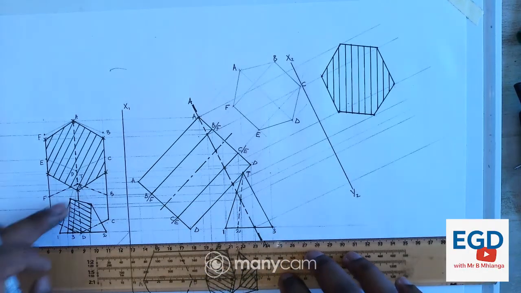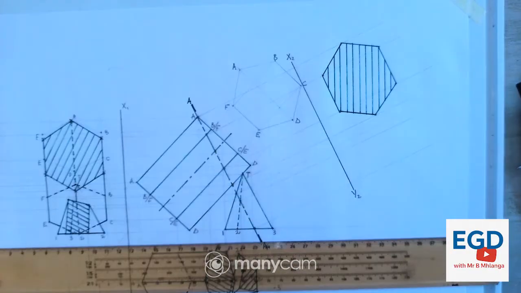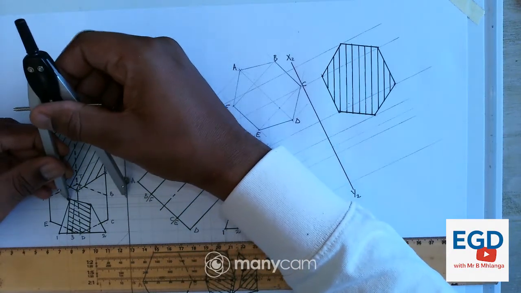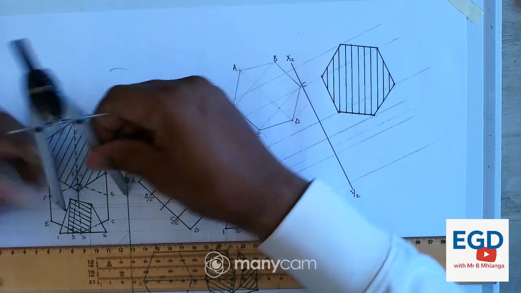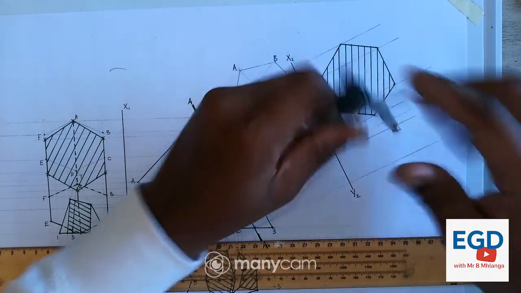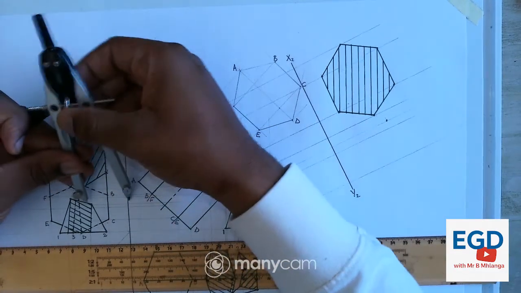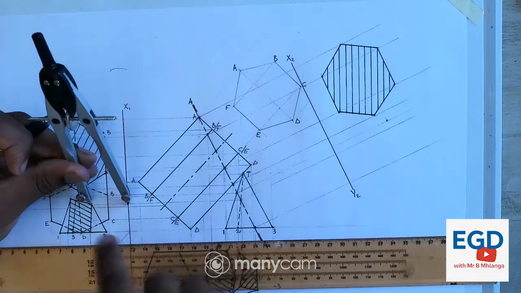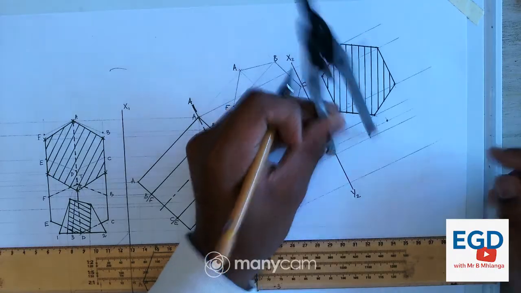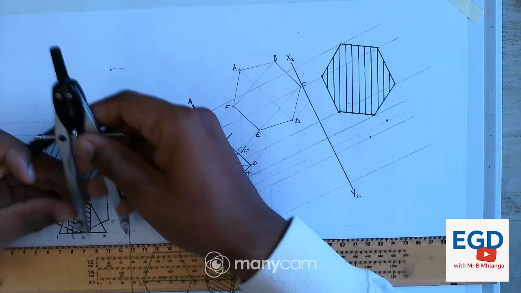Now I'll move to this pyramid. Do the same thing, I transfer all the points there. So I'll start with this point here. So that point is on that line. I'll mark a point there. So I have a point there, and then this point as well. I'll use this line now to mark off that point there, and then we also have this point down there.